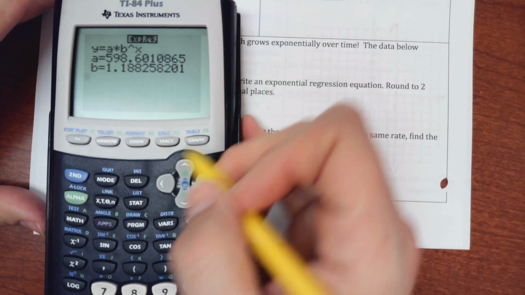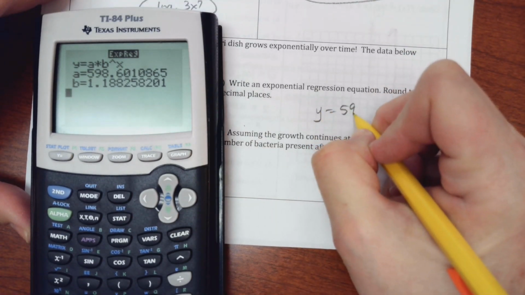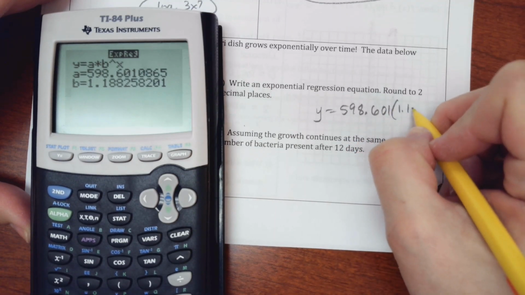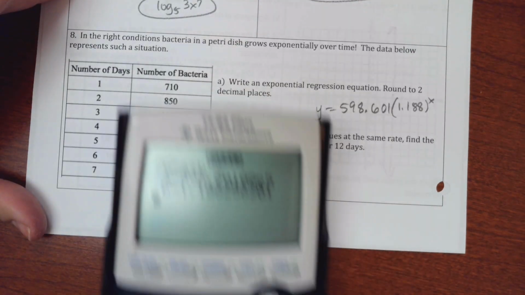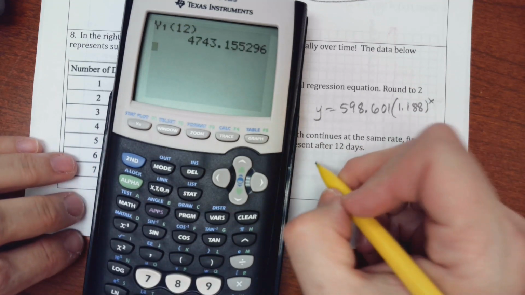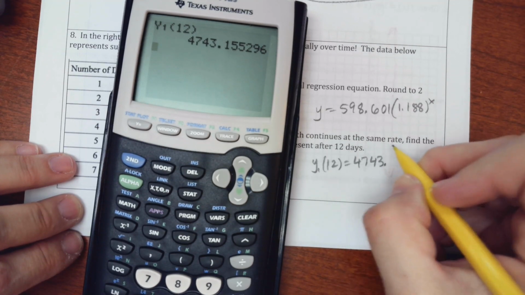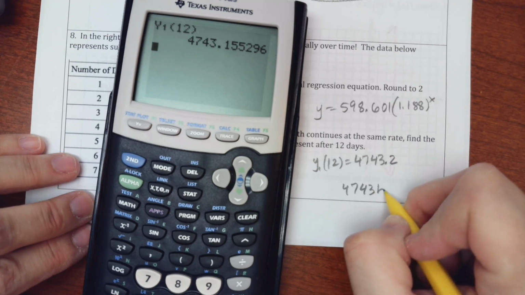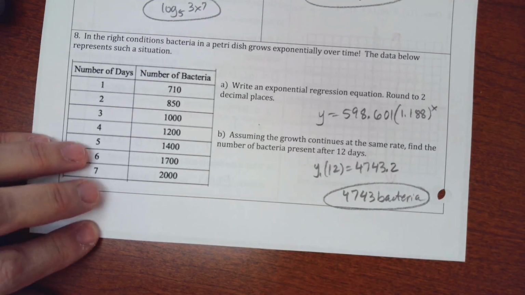So I can name it basically anything. We'll just do y equals 598.601 and 1.188 we'll put to the x. Okay, and so it's asking what's happening at 12 days. So I just have to do alpha trace y1 of 12. All right, so y1 of 12 is 4743.2. So we'll say 4,743 bacteria. Okay, to make sense of our word problem.